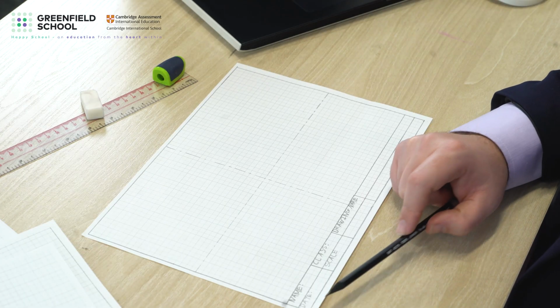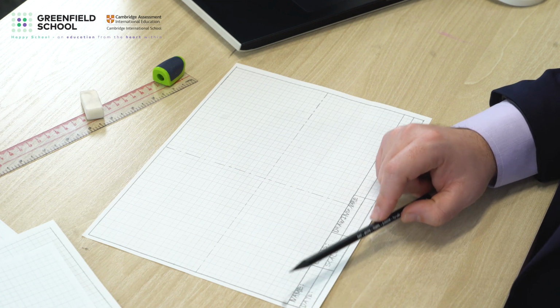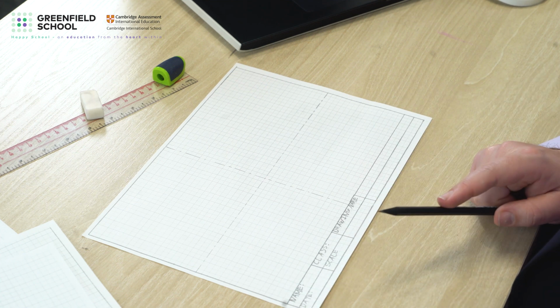So let's get started. And we know for each of our drawings, we need to create a title block. And for each of our drawings, we're going to use the exact same title block. We remember from our first drawing, our title block is going to have 2 blocks up, then a thick line, then another 2 blocks up, and another thick line.